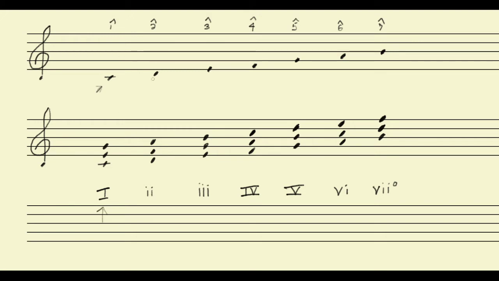And then we did the same thing with the second scale degree. We said the second scale degree of C major is D, and we can build a triad from that D, which is D, F, A. And we're going to give that triad the Roman numeral label 2, Roman numeral 2. And we did the same thing with the third scale degree. We built a triad E, G, B, and we called it Roman numeral 3. And with the fourth scale degree, which we called Roman numeral 4, and the fifth scale degree, which we called Roman numeral 5, and the sixth scale degree, which we called Roman numeral 6, and the seventh scale degree, which we called Roman numeral 7.